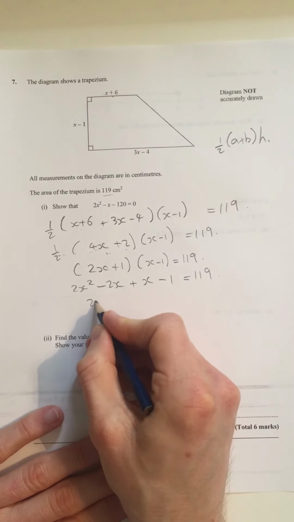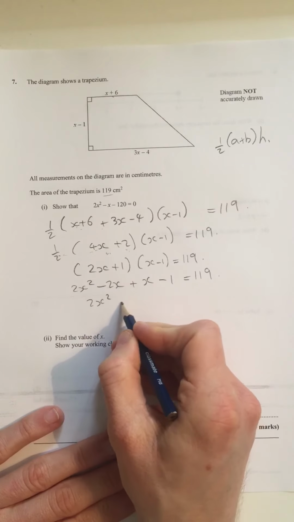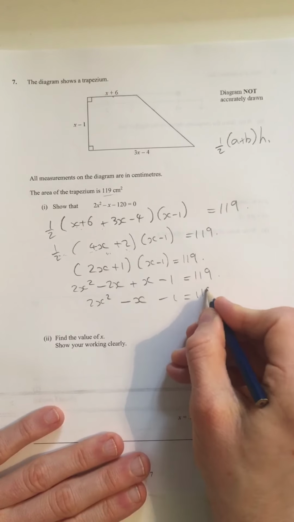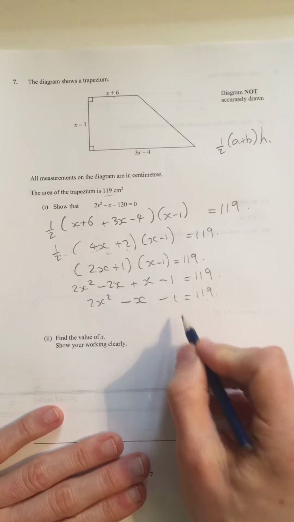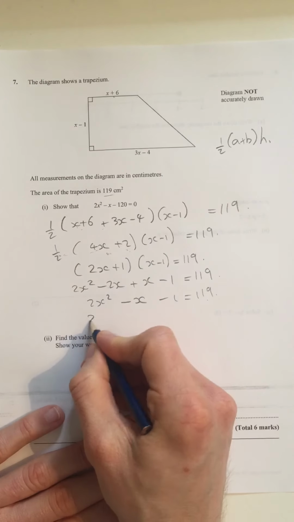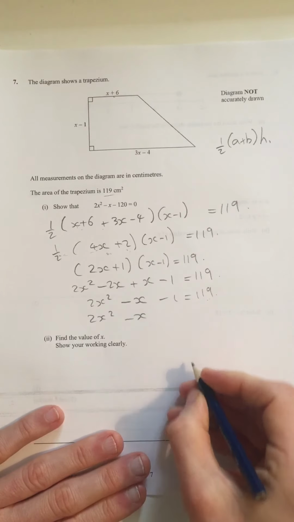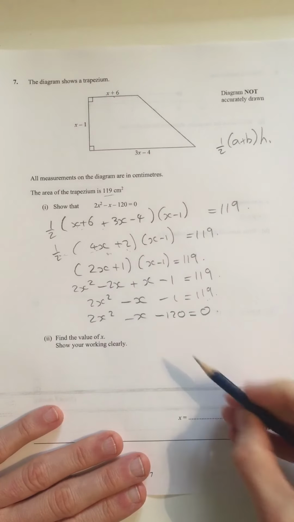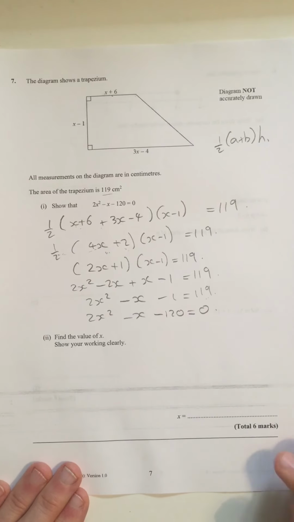Collect up the like terms here. So I've got 2x squared. Minus 2x plus x is minus x. Minus 1 equals 119. If I take the 119 away from both sides now to make it equal to 0, then I get minus 1, take away 119 is minus 120, which was what I needed to show. So that's part A done.